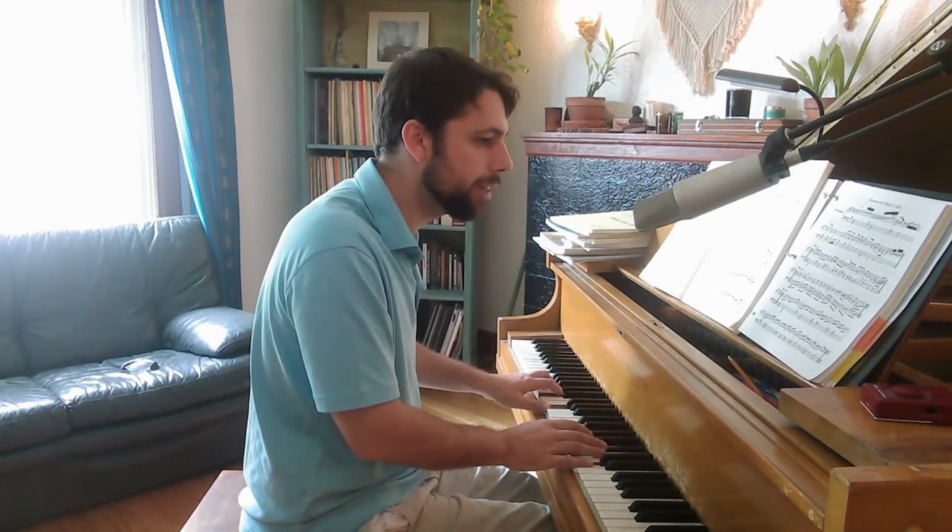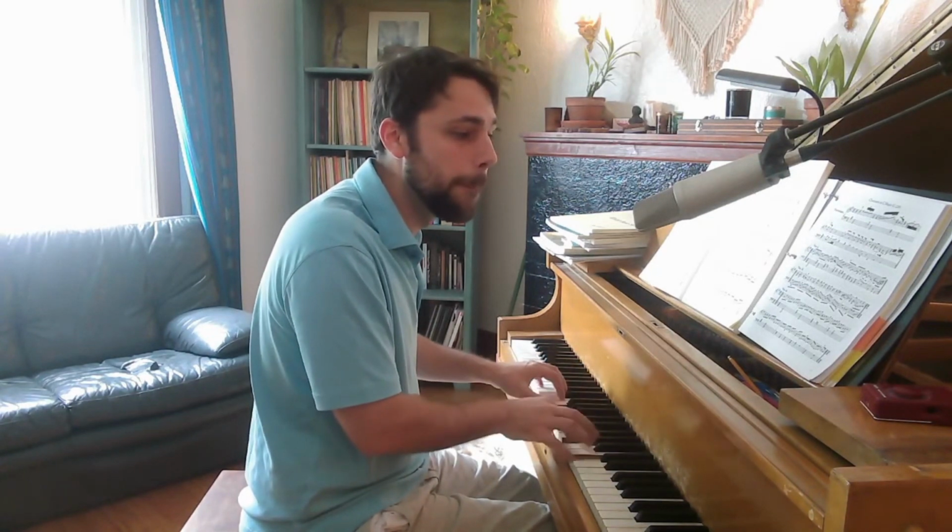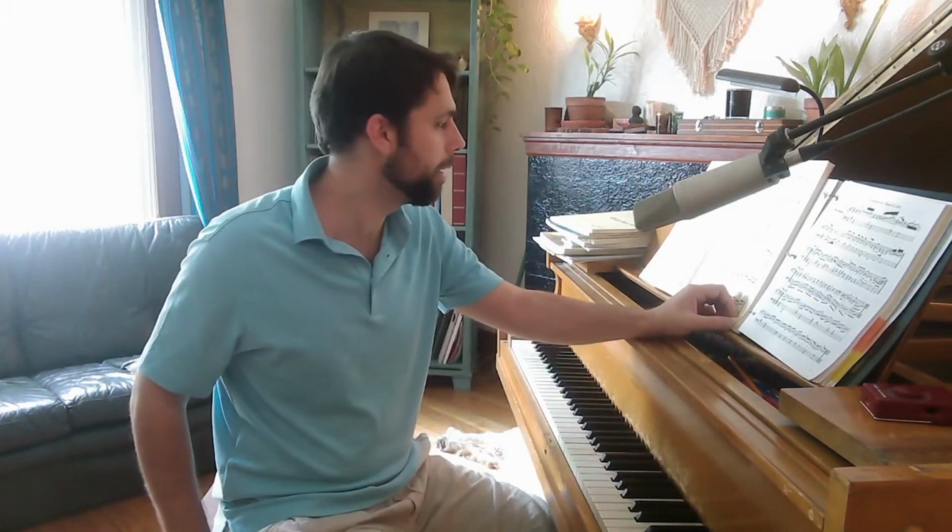Second last bar in the second variation. You have to sometimes use your intuition a little bit for these things.